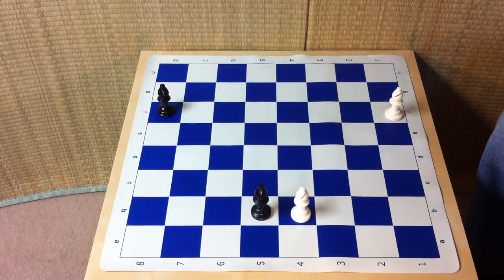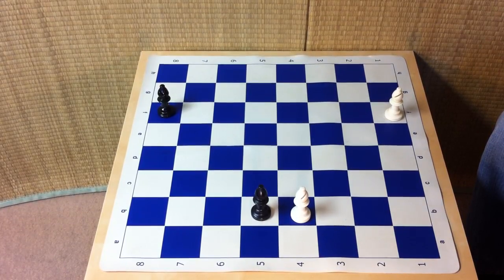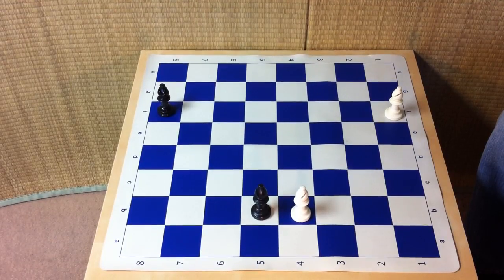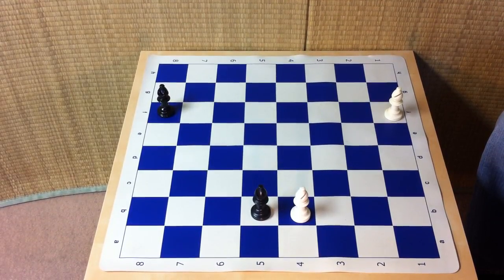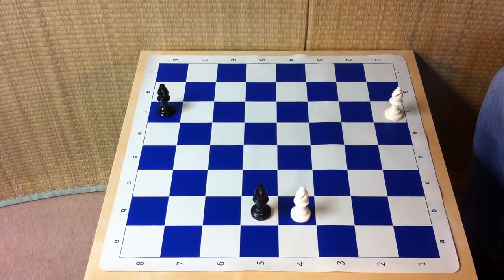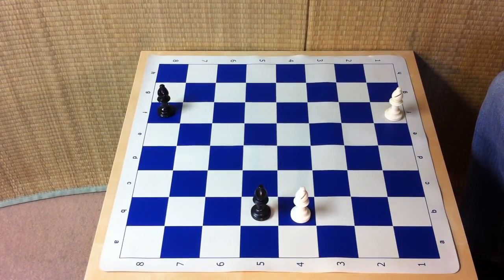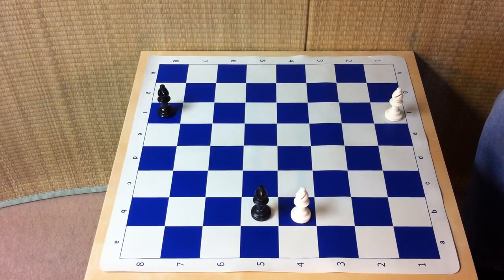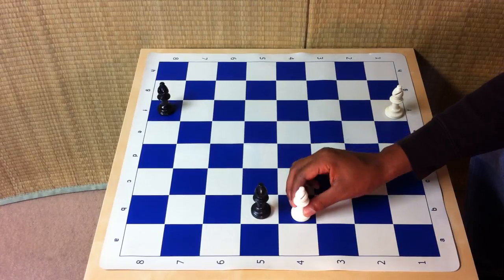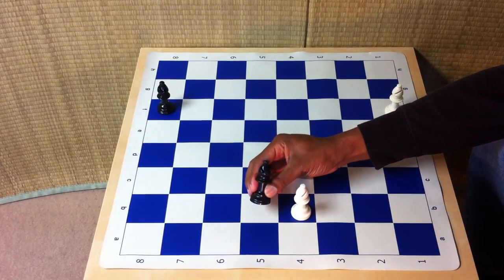The bishop has the same value as the knight. Its value is greater than that of the pawn, but smaller than that of the rook and the queen. At the beginning of the game, you start with two bishops. One bishop is on a dark-colored square, and one bishop is on a light-colored square. So if you look right over here, you're going to notice that we have our two bishops. I'm going to be referring to this bishop as the lemonade team or the lemonade bishop, and this would be the chocolate team or the chocolate bishop.